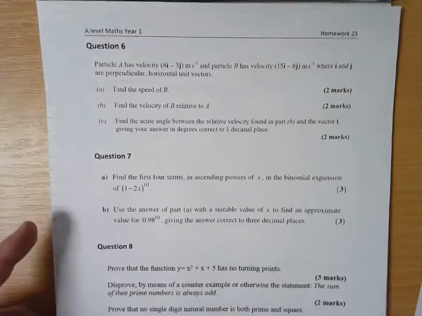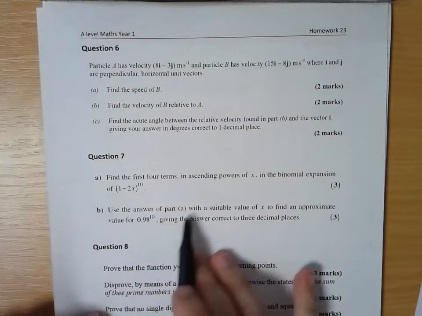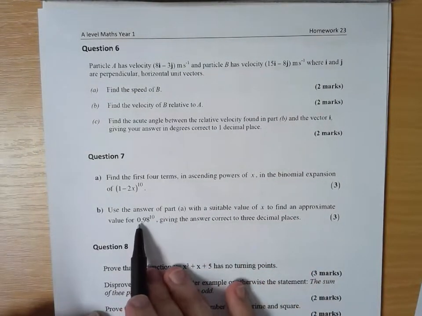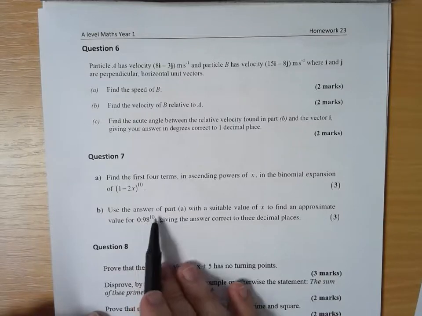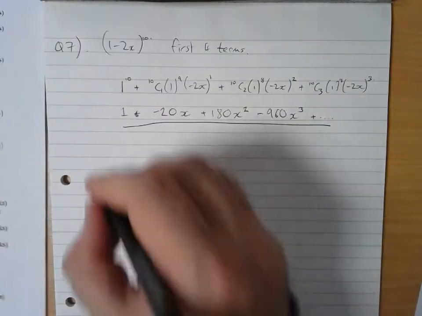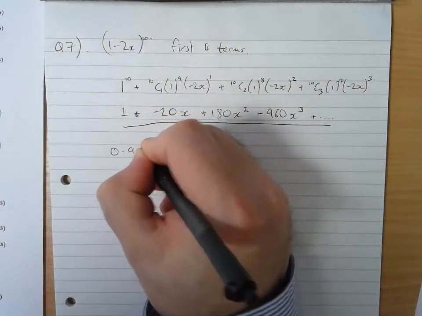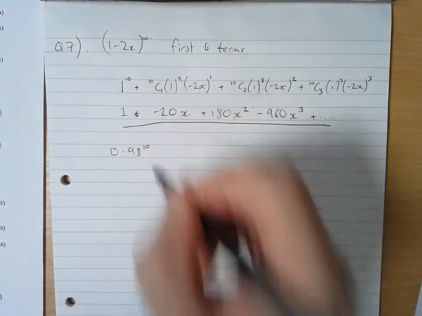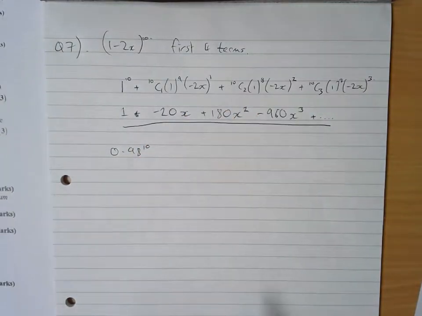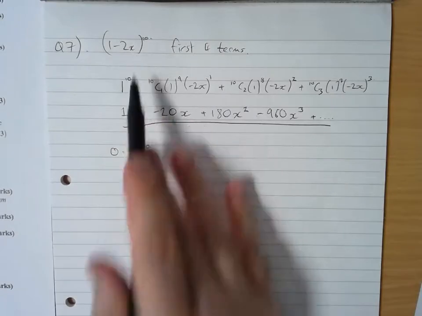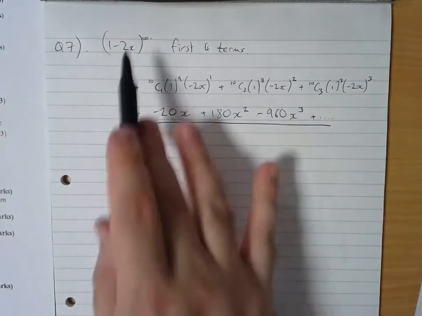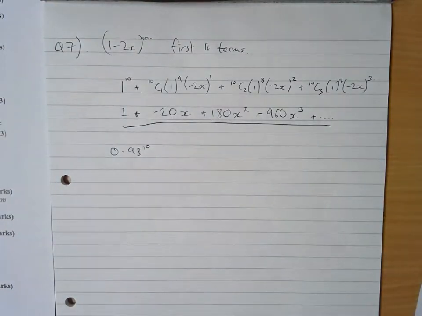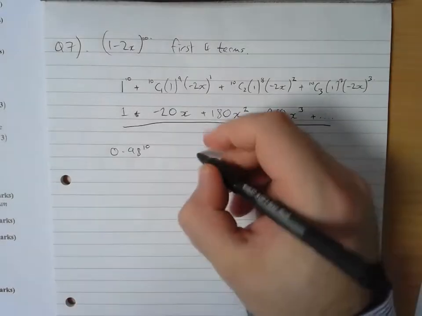For part B, they ask us to use our approximation from part A to find 0.98 to the power 10. So 0.98 to the power 10. They've actually said you're using your answer from part A, so we should think to look at this, but either way we should look at this to the power 10 and this to the power 10 and see if we can make them the same.